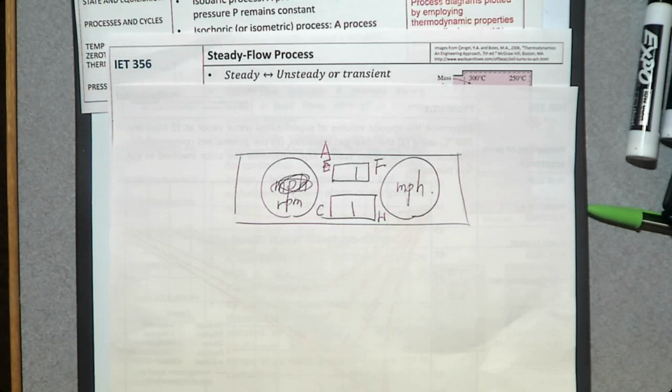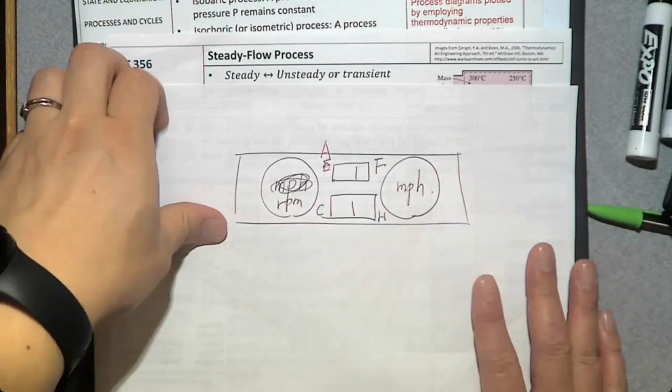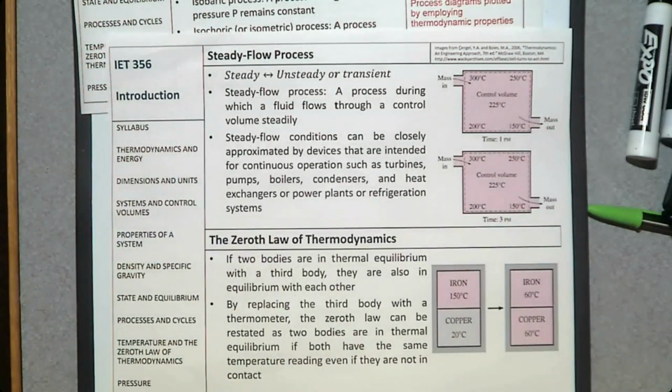So when you determine whether it is steady or unsteady, what do you need to look at? The property of the system. What is the main property of this gauge? The coolant temperature. When the coolant temperature is not changing, then you can assume that it's a steady process. When it is changing, then you can assume that it's an unsteady process. So which one are we going to study in thermodynamics?